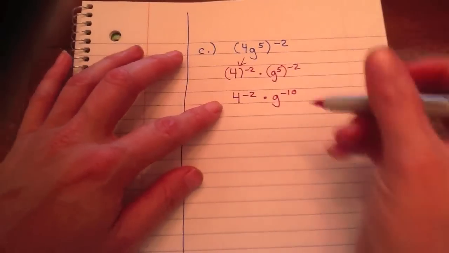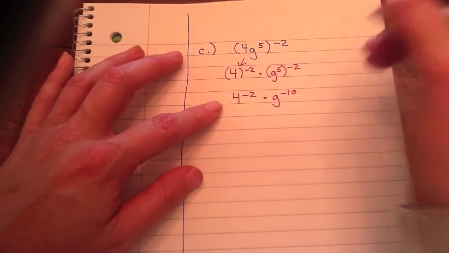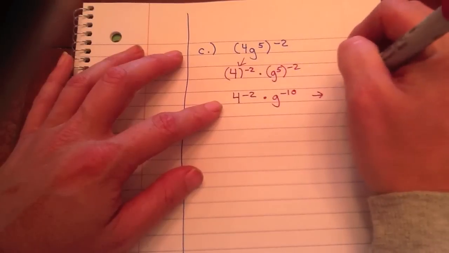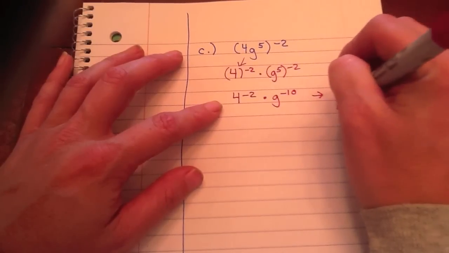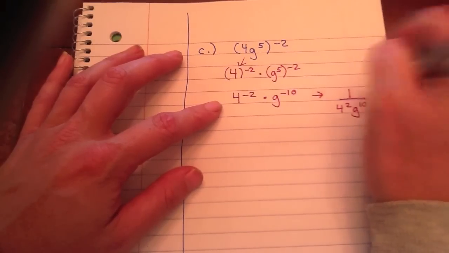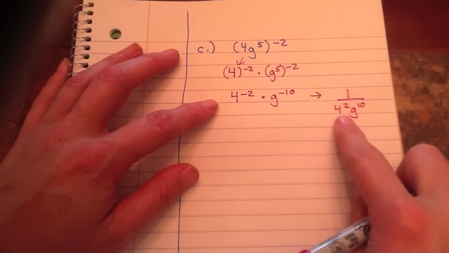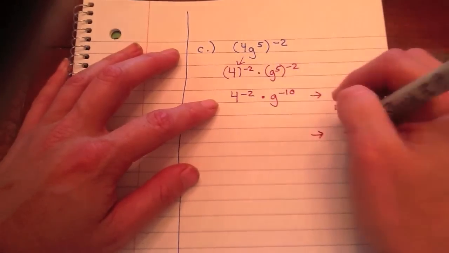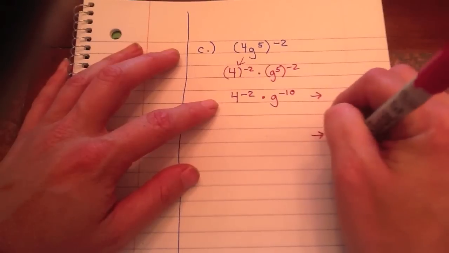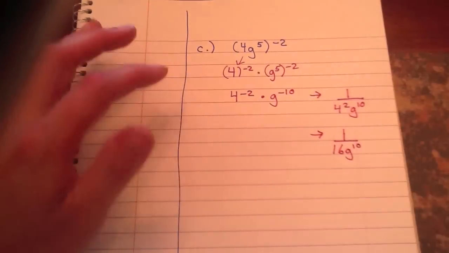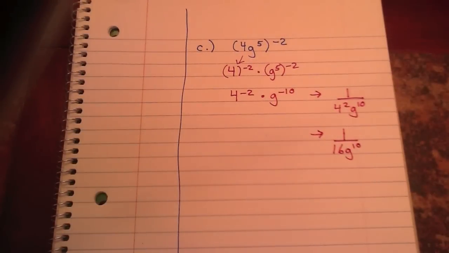And now you would bring these down to be able to flip them around. So this would actually be 1 over 4 squared g to the 10th. And what is 4 times 4? It's 16. So you would end up with 1 over 16 g to the 10th. Okay, that's one way you could have done that.